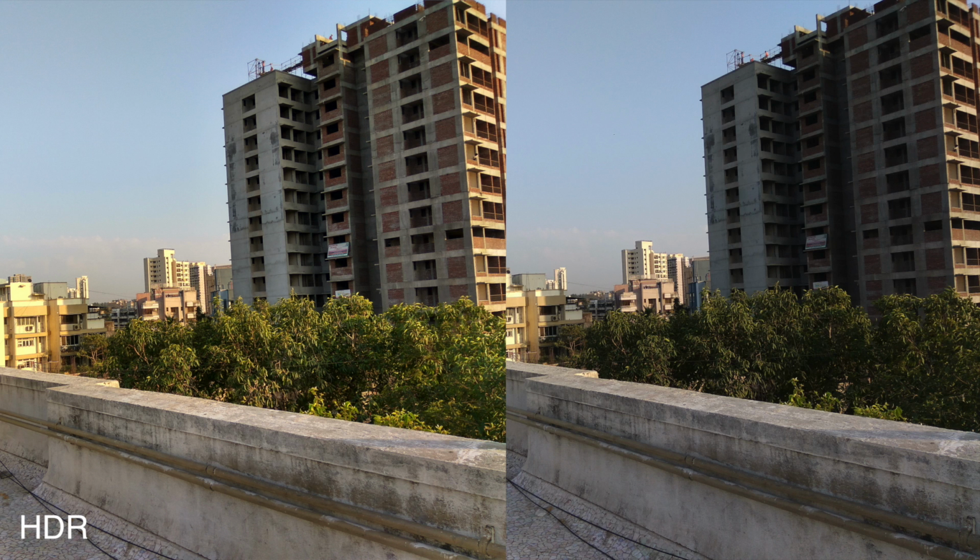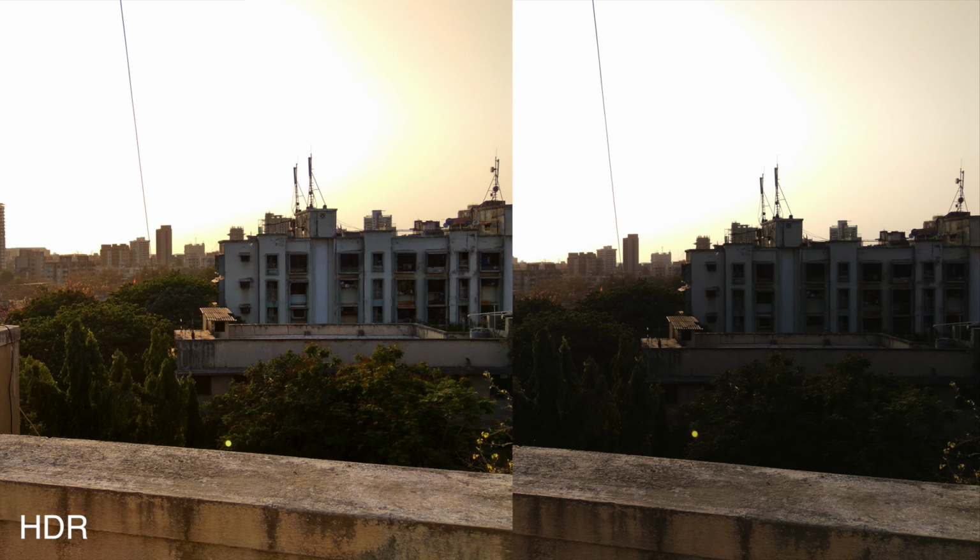Now talking about the HDR pictures that were clicked with the Redmi Note 3, the HDR pictures look quite good. You can see it on the left side. You can see that all the shadowed areas are properly highlighted in the HDR pictures. So even the HDR works quite fine on the Redmi Note 3. So it should not be an issue on the Redmi Note 3.